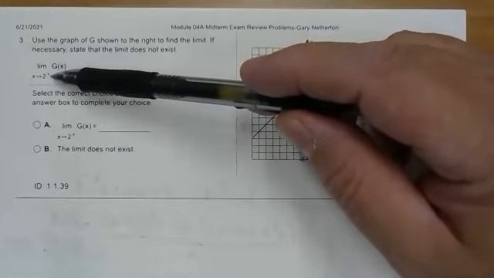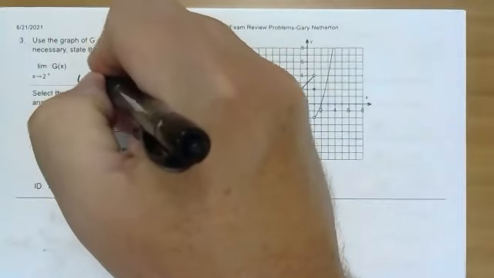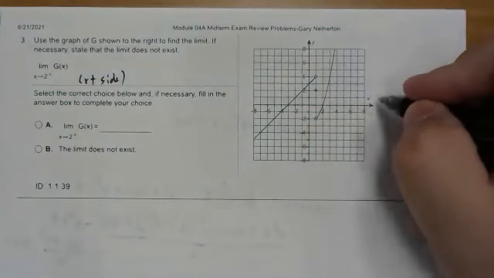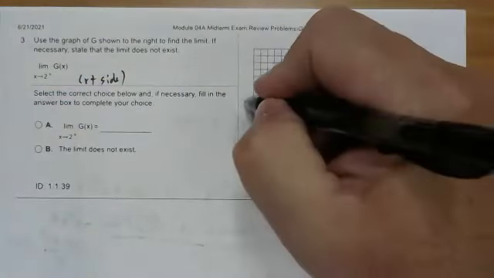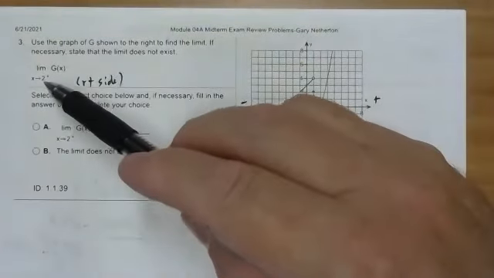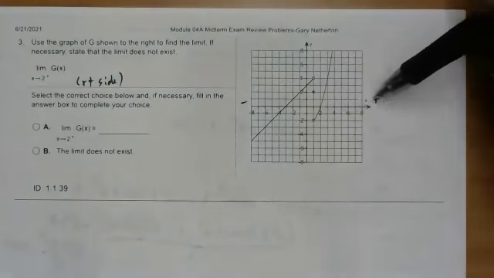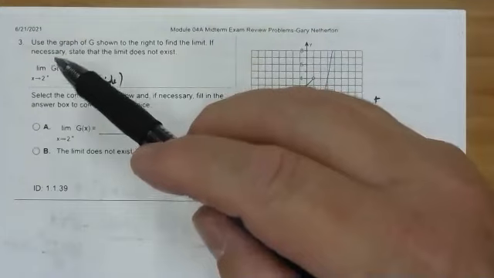Now that little plus means as x approaches 2 from the right side. Sometimes we think of this side of the graph as the positive x-axis, and over here on the left is the negative x-axis. So when they have the positive here, they're saying approach it from the positive side. So it's almost like, we're looking where x is 2.